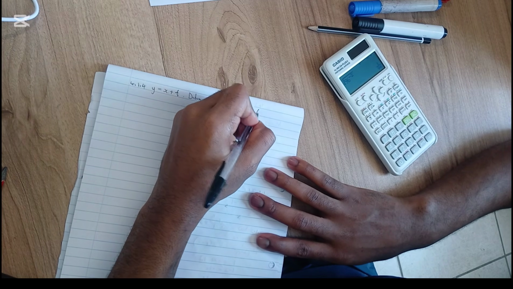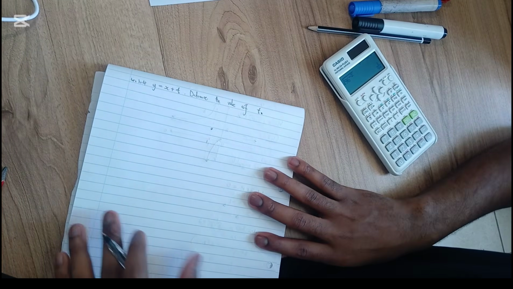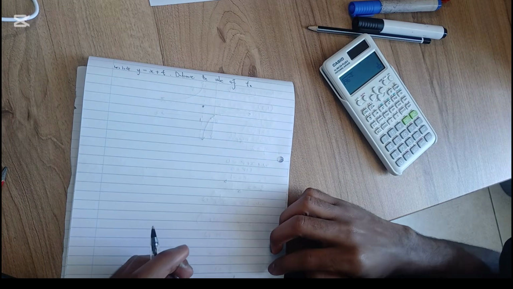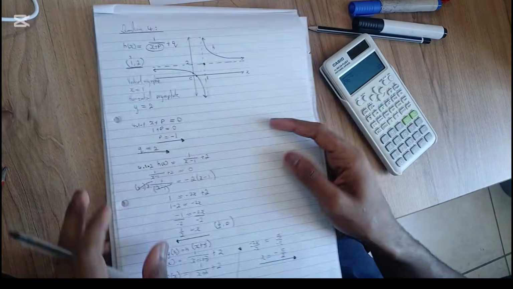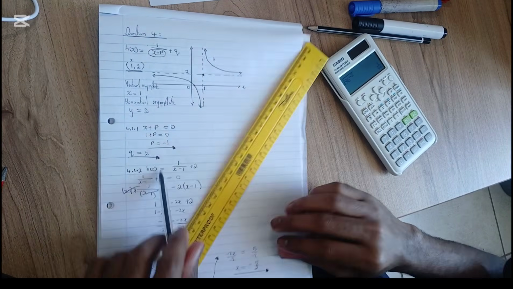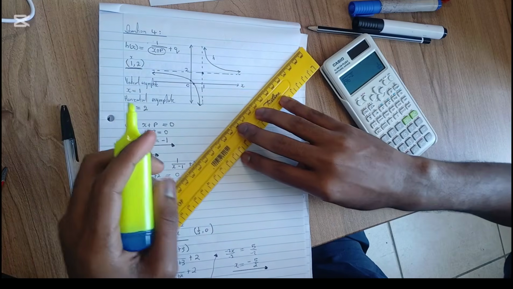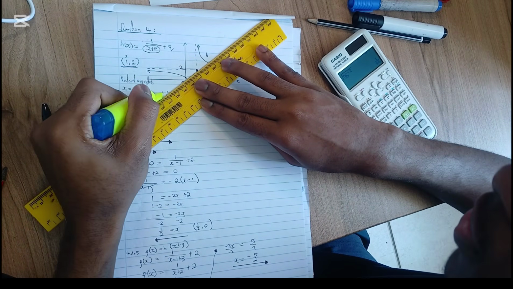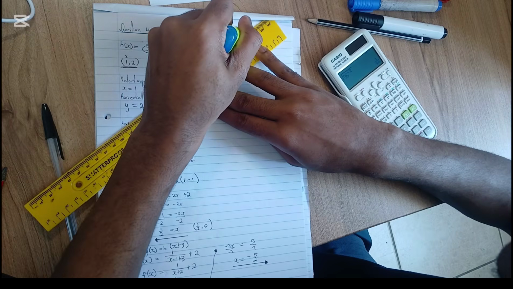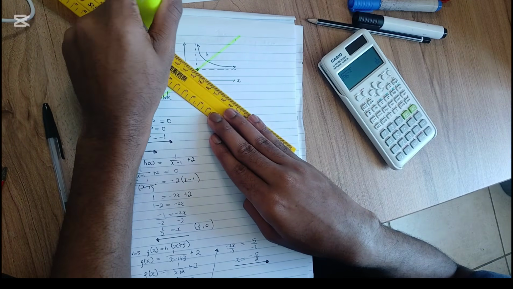So what you must remember is that the axes of symmetry are lines that cut your graph into 2 equal parts. For instance, if we come back to this sketch, if we talk about the axis of symmetry on this graph, our axis of symmetry will actually pass through the point where our asymptotes intersect.